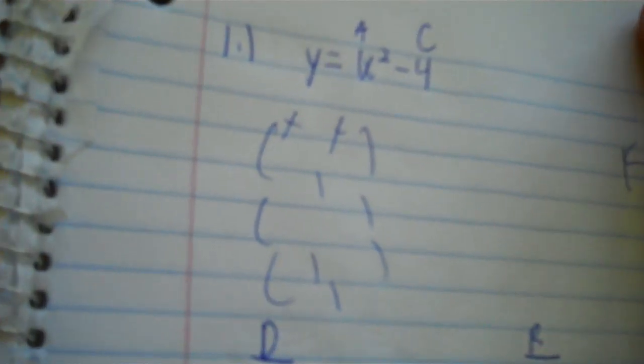You need 3 coordinates, because when you have x to the second power, that means it's not a line, it makes a U shape. So that's A. There is no B, that's C. If there's no B, then the vertex x is the origin, which means it's 0. Then you just add 1, subtract 1, and plug those in.